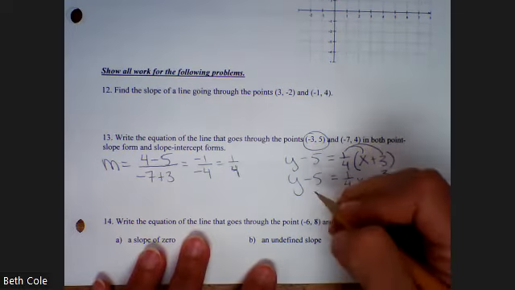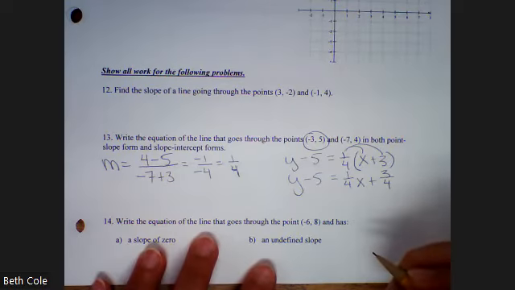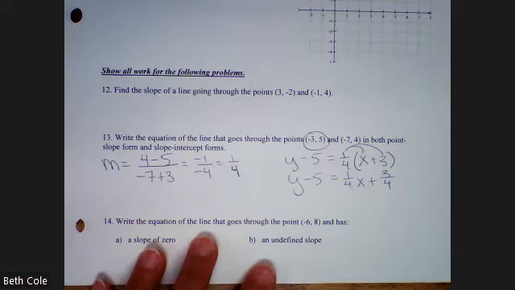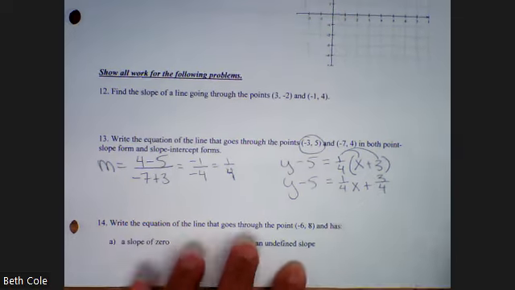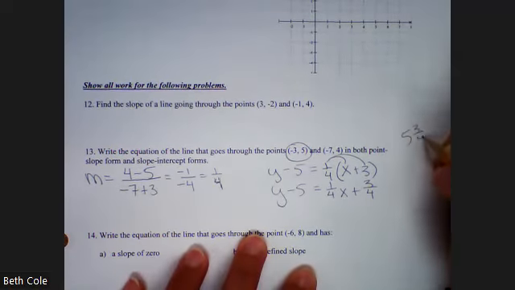And then we're going to add the 5. There's a bunch of ways you can do this, and everyone thinks differently. Some people think of the 3/4 as like 0.75. They'll make that a decimal. Some people write 5 and 3/4 and then fix it.